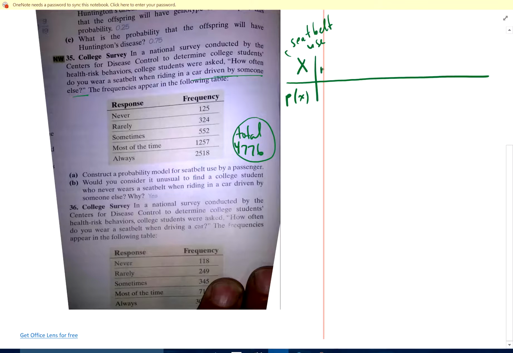So we have never, rarely, sometimes, most of the time, always. And of course, a probability is a percentage or a decimal. And since there's 4776, rarely is 125 divided by 4776, and I'll write this as a decimal, 0.026. Rarely, 324 divided by 4776 is 0.068. 552 divided by 4776 is 0.116.